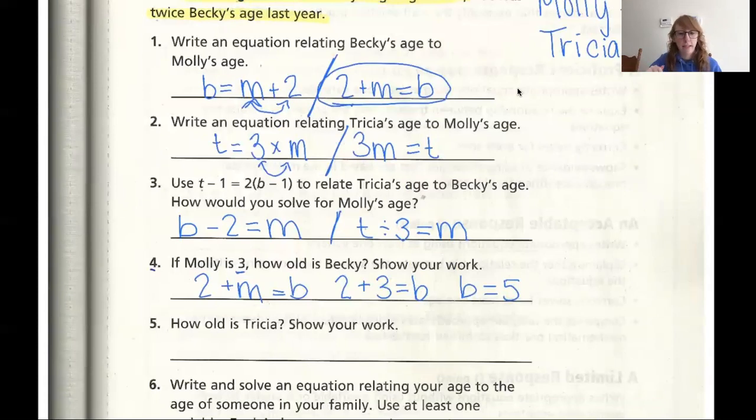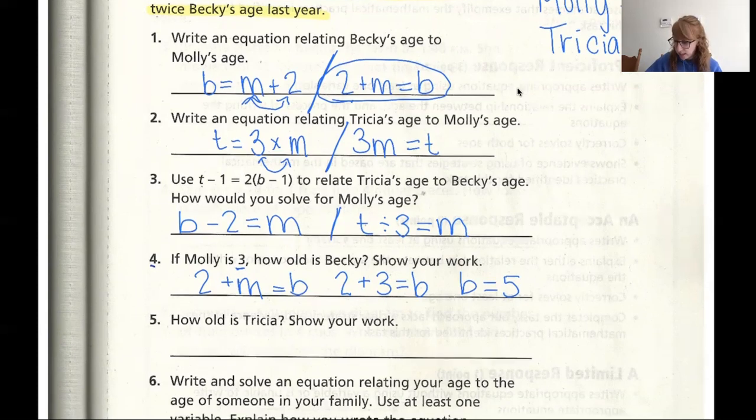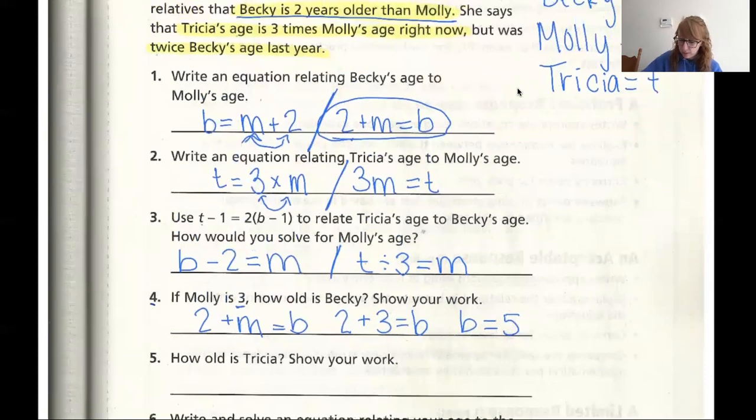Trisha, we want to find out Trisha's age. So we can go back to the top here and see Trisha's age is 3 times Molly's age right now. Well, we learned that Molly is 3. So we can say 3, Molly's age, we'll do t times 3 equals m. Sorry, that's not right.